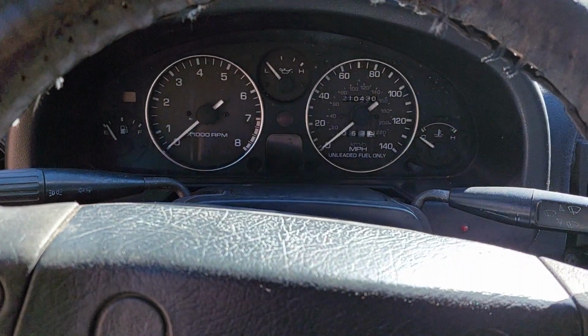In this video, I'm going to show you how to check for engine trouble codes on a 1995 Mazda Miata MX-5. Without further ado, let's get started.